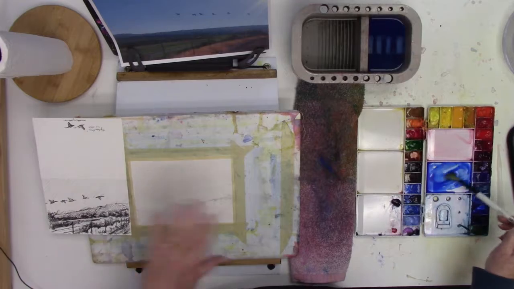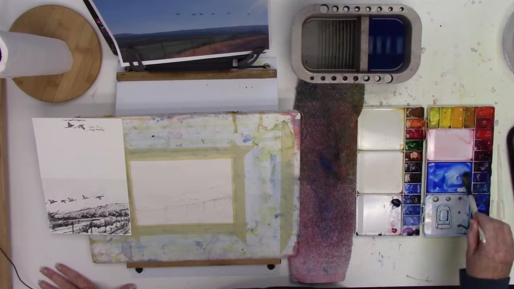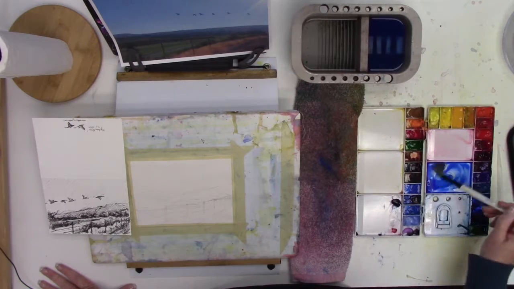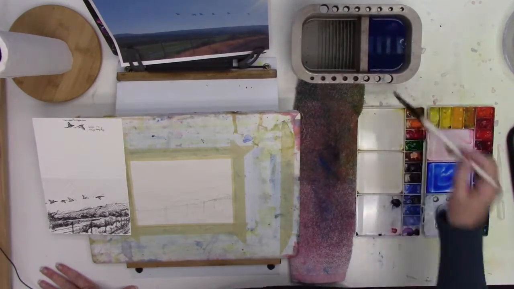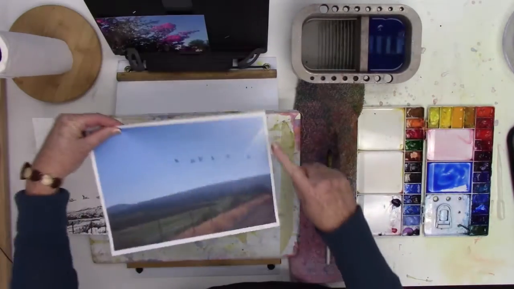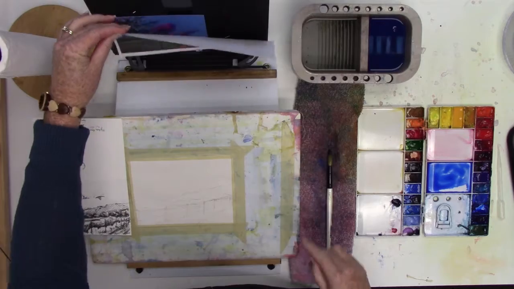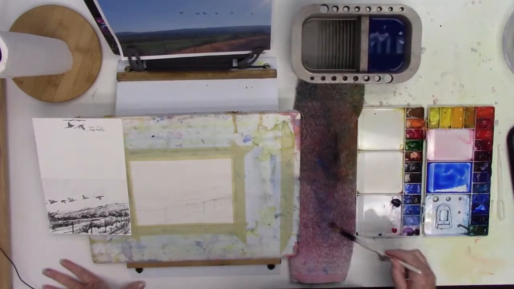I want my good brush to be clean. And I'm going to wet the surface first so that I can get fewer striations in the sky. I find that's a better way to do it. I don't like streaky skies. I'm going to completely ignore this light that's coming there. It makes it pretty dramatic, but I'm not going to worry about it.